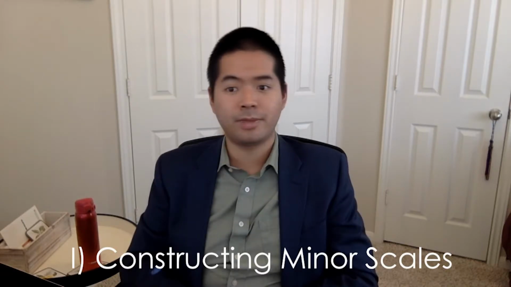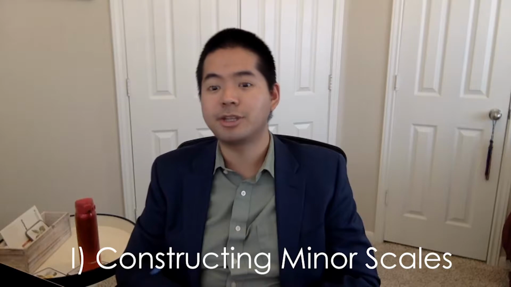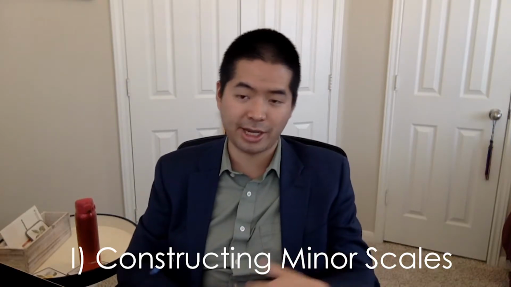Now, it is possible to just memorize or to construct minor scales on their own, but that's not the main way that people usually do it. Usually when people construct a minor scale, they're thinking of the major scale first. So if you're not entirely solid on your major scales, I would recommend reviewing those before we go on and talk about constructing minor scales. That's a good segue into our first point for today, which is the two ways of constructing minor scales.